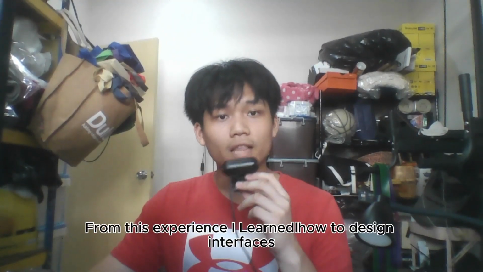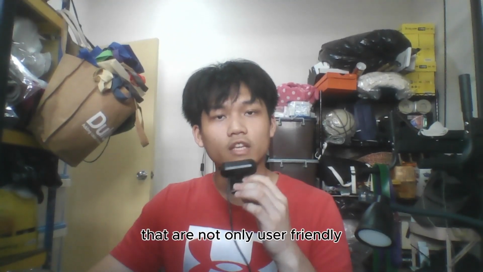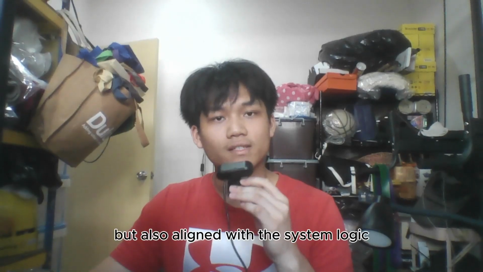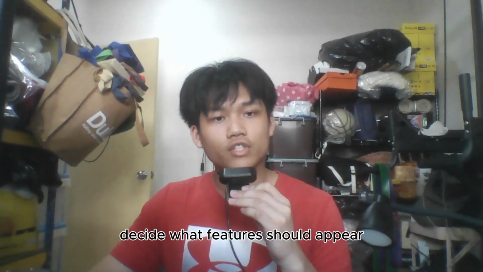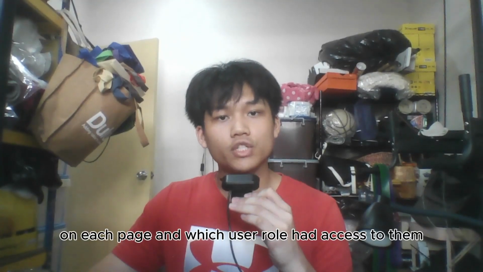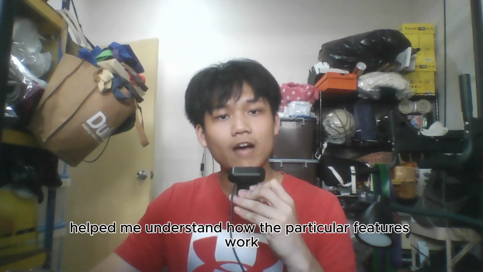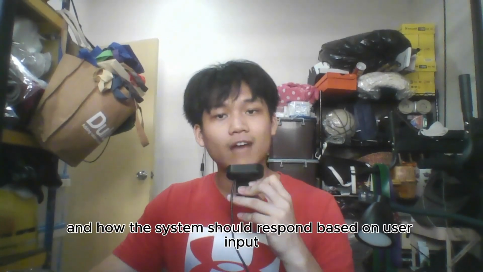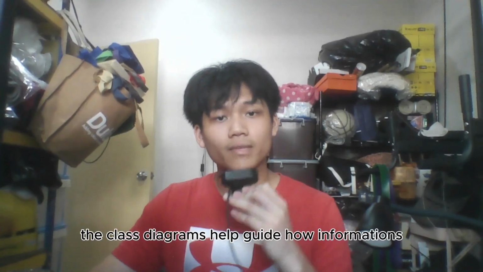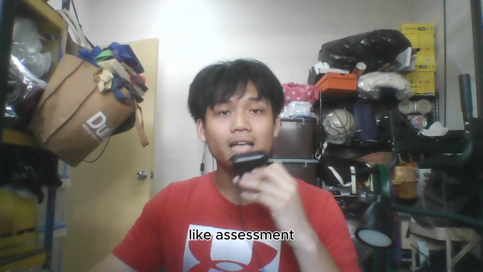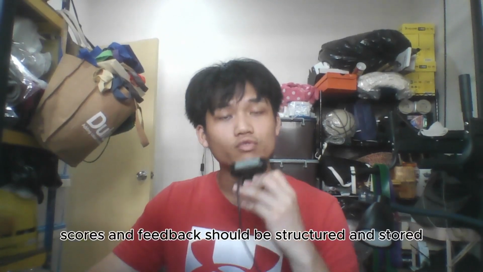From this experience, I learned how to design interfaces that are not only user-friendly but also aligned with the system logic. For instance, the use case diagram helped me decide what features should appear on each page and which user role had access to them. Our use case description helped me understand how the particular features work and how the system should respond based on user input. The class diagrams help guide how information like assessment, scores, and feedback should be structured and stored.